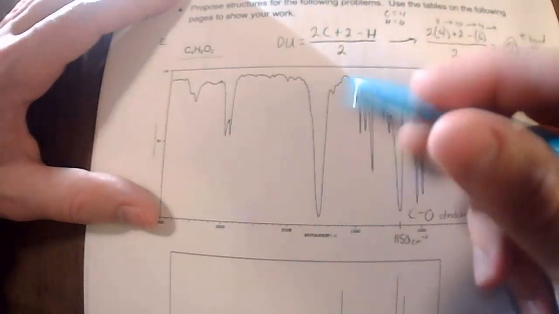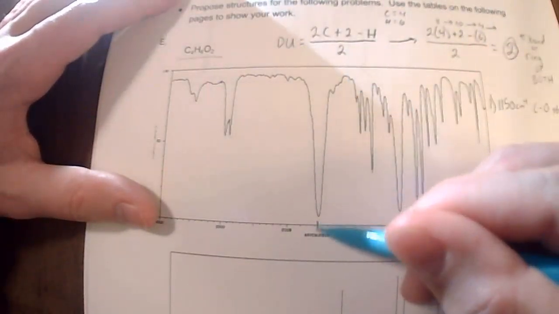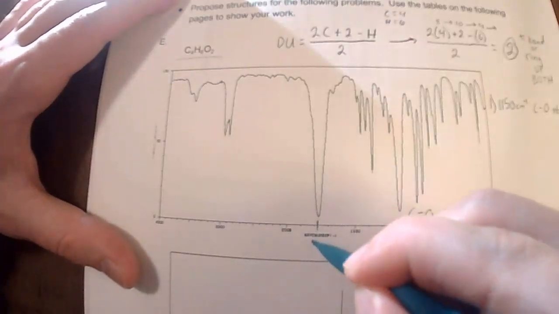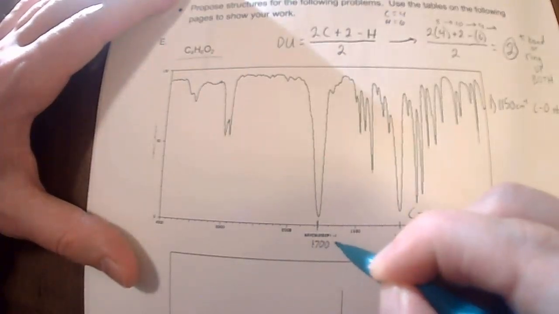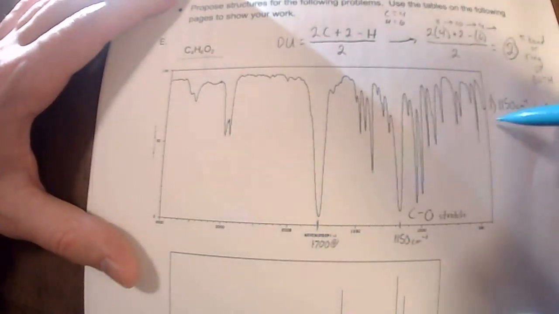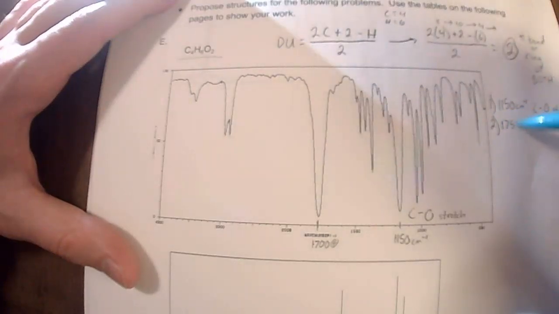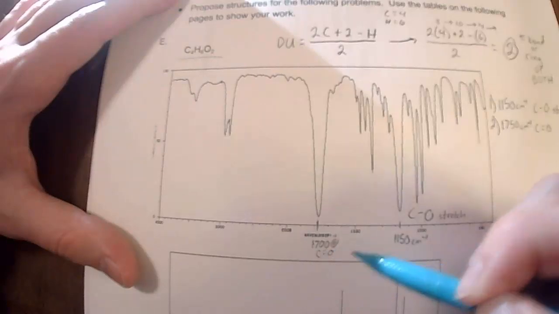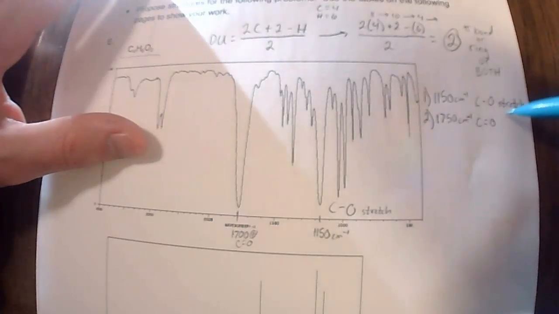And the other oxygen is right here, a little bit downfield of the typical 1700. I should say 1750. So it's being pulled a little more downfield, indicating an electronegative group beside that carbon. This is a carbonyl stretch. A little further downfield, maybe it's bound to an oxygen. We will find out.